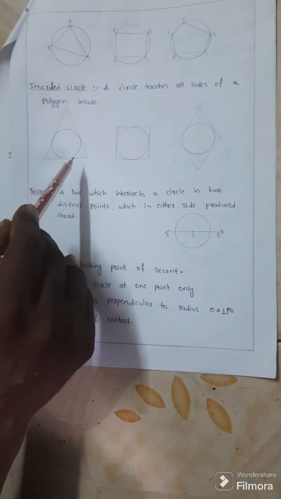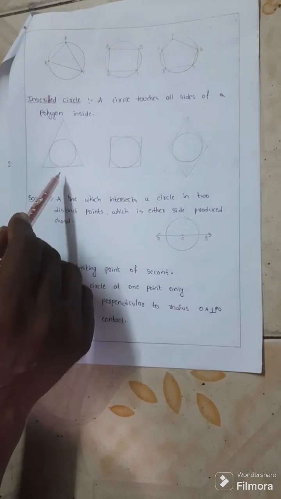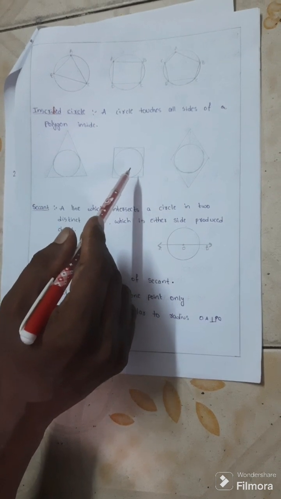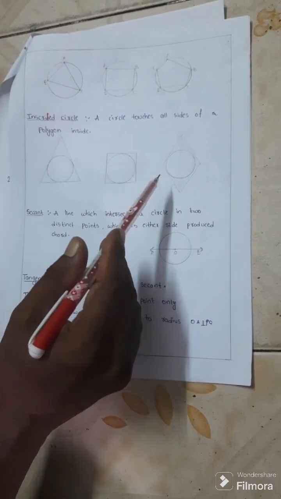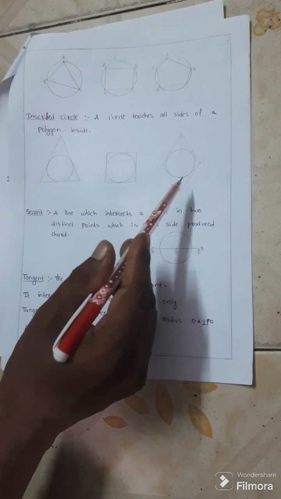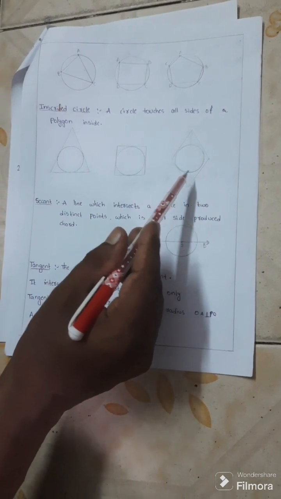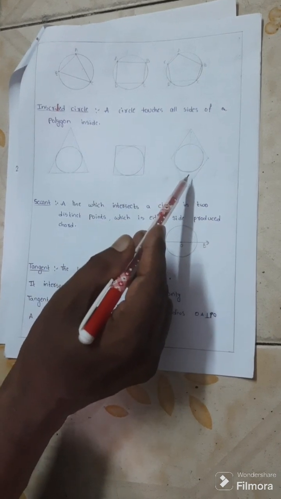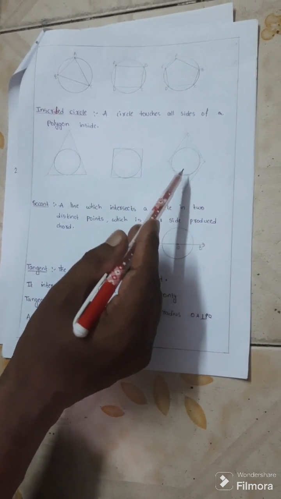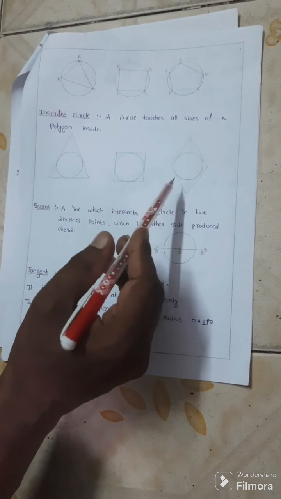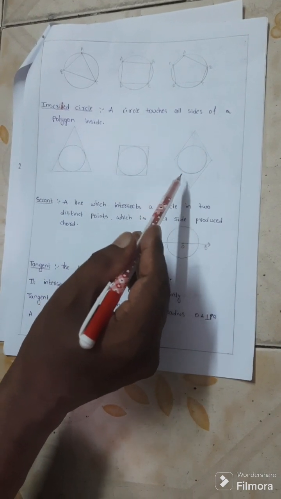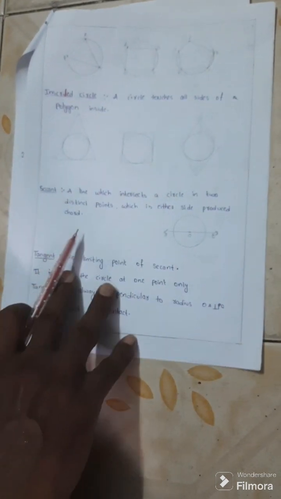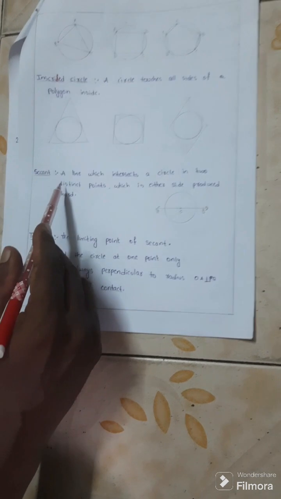Here the circle touches all the sides of a triangle. Here the circle touches all the sides of a quadrilateral. I have just drawn it not very nicely, but you can draw it very nicely so that it touches all four sides of the figure. Even a pentagon you can draw. That is an inscribed circle. Now in our lesson, what is a secant?